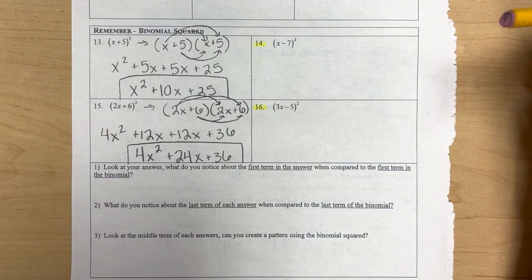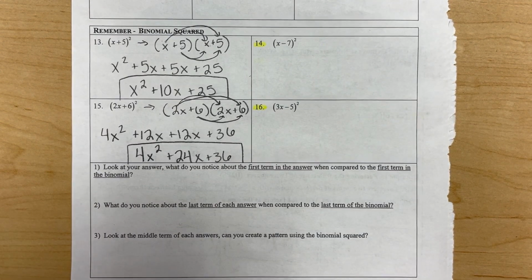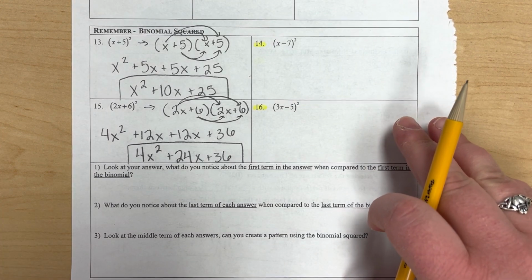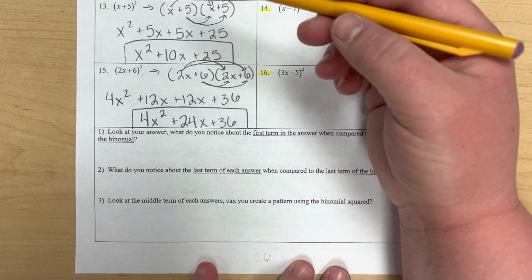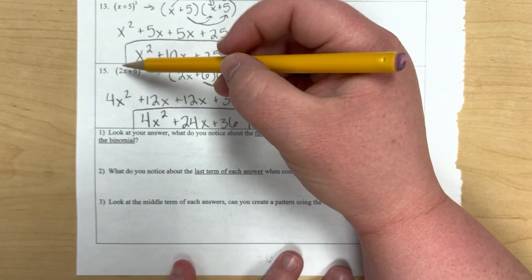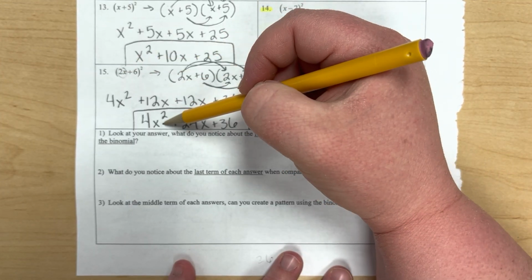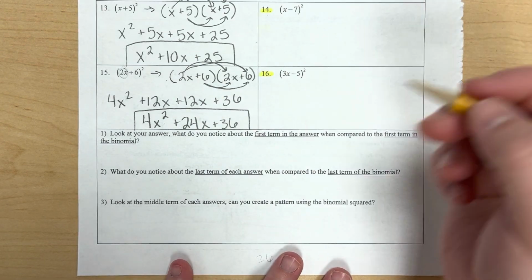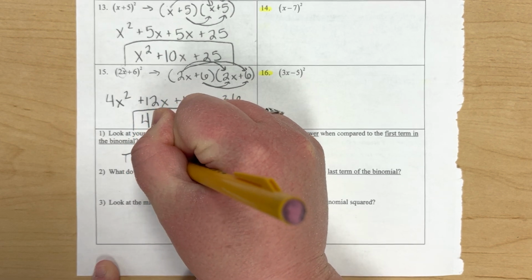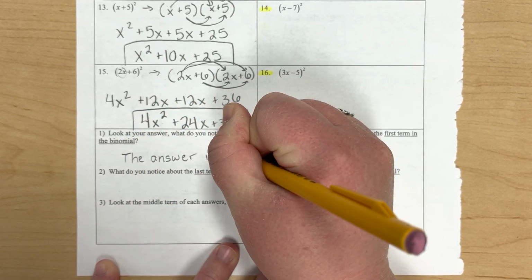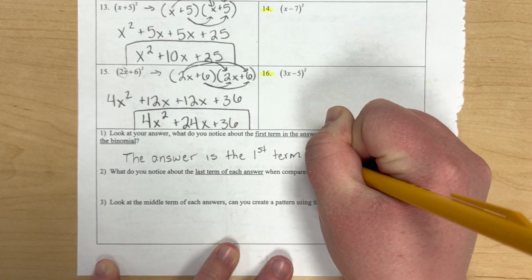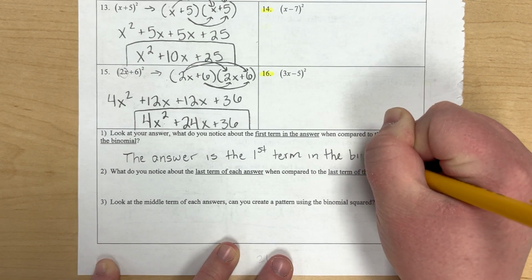We've done that before. So now down at the bottom of page 26, it says, look at your answer. What do you notice about the first term in the answer when compared to the first term in the binomial? All right, so in the binomial, which was 2x plus 6 in this case, you should notice that 2x squared is 4x squared. So the first term in the answer is the first term in the binomial squared.